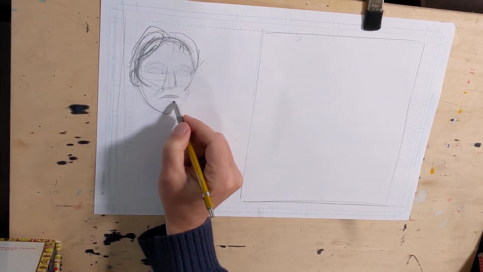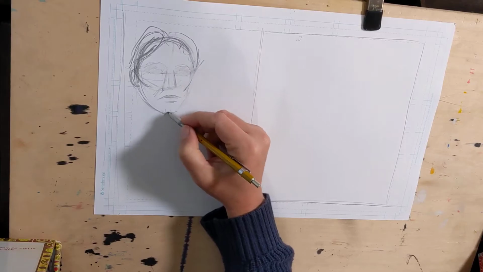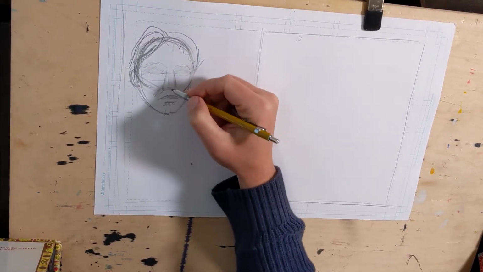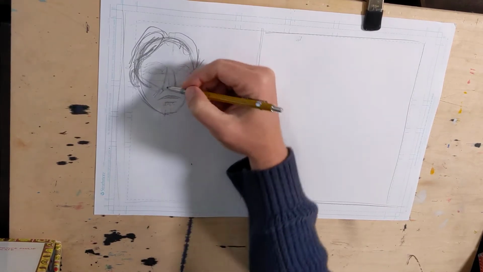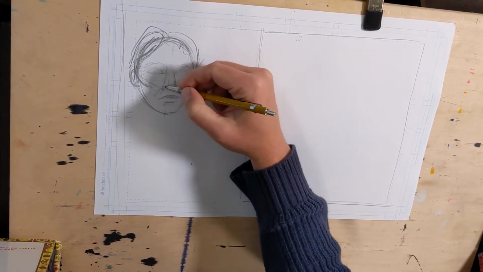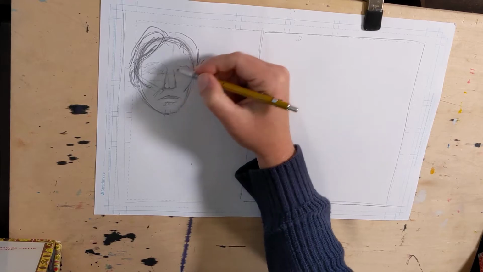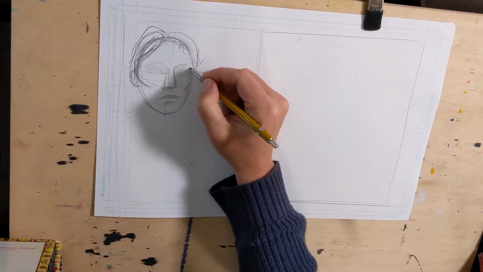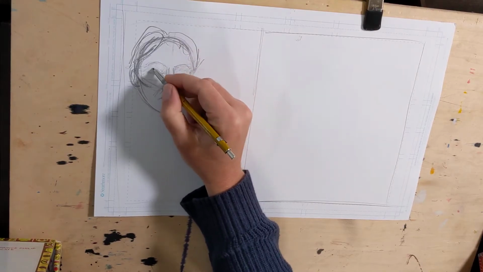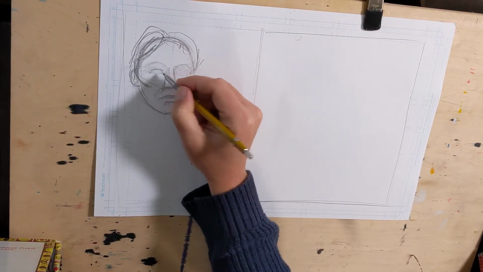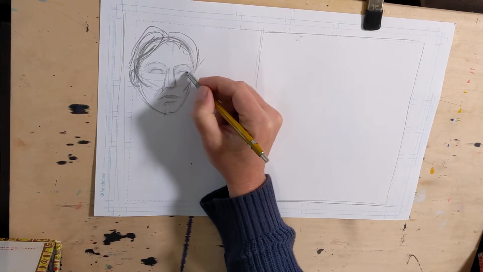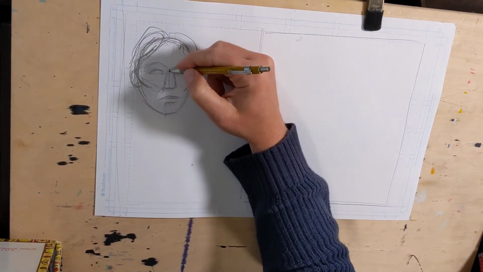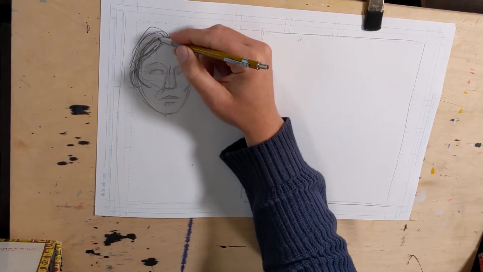Okay, so this is proportional exercises that let you just focus on the structure of the face. And that's all. And definitely get a reference for it, like a picture of a star like Daniel Day-Lewis or someone else. And just do a bunch of different studies of the proportions of their face, right?